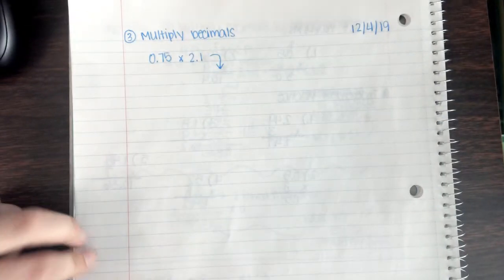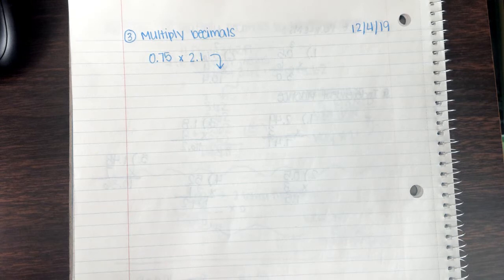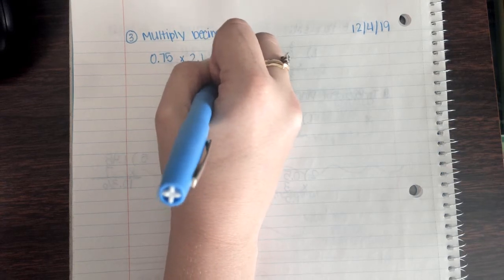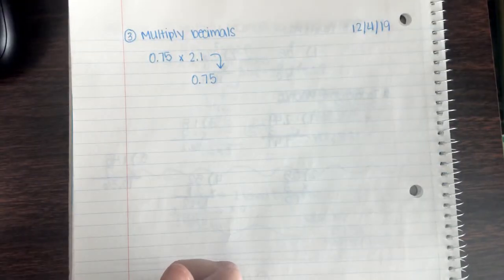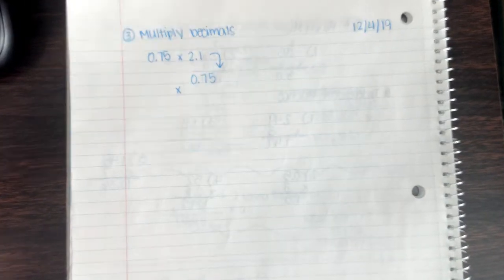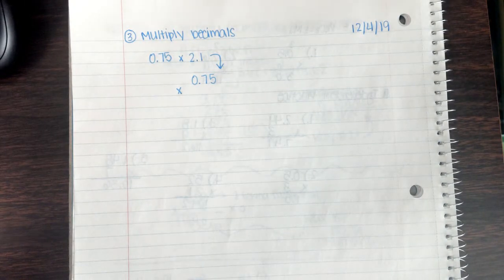So we're just going to do this normally. Remember, I said round to the nearest, but that doesn't mean that we're going to estimate right now. So we're just going to find the regular amount. Both of these have decimals in them. Unlike when we did addition and subtraction, we do not need to line up our decimals.